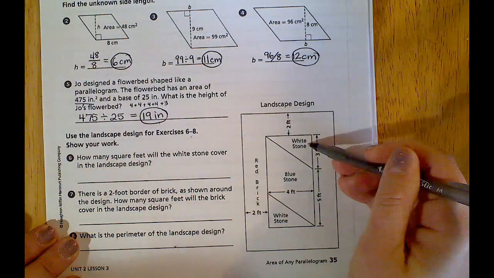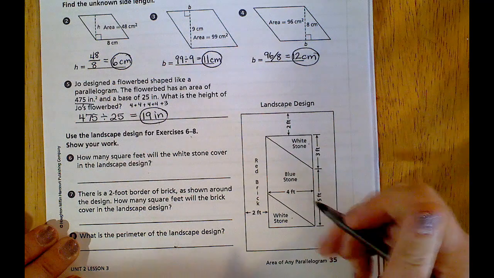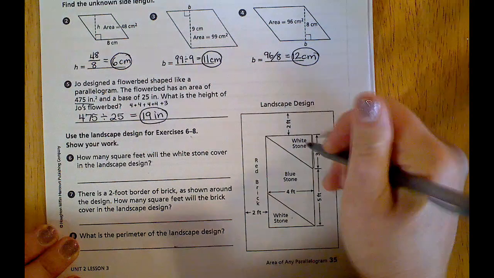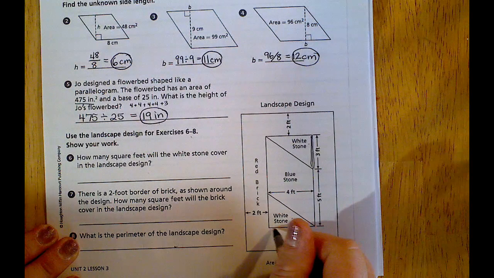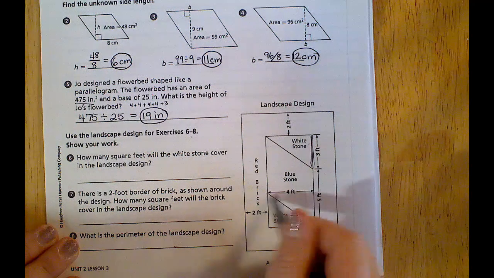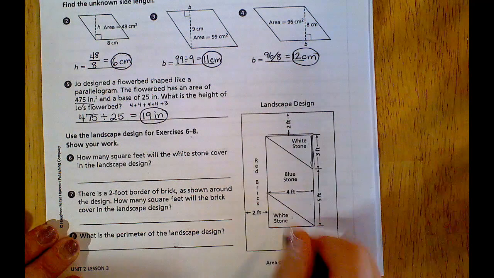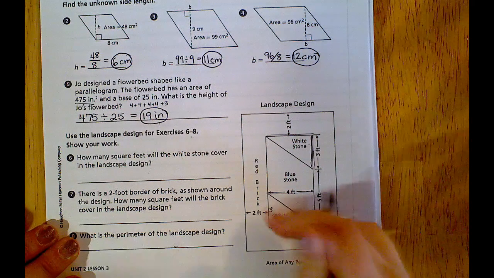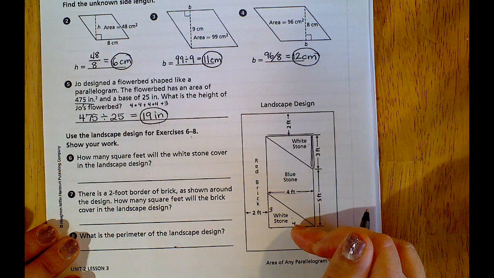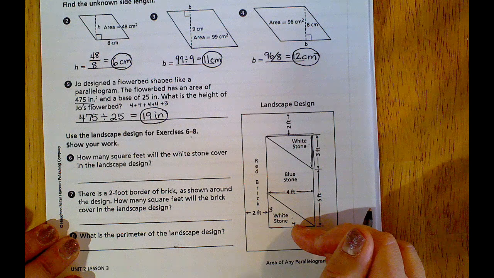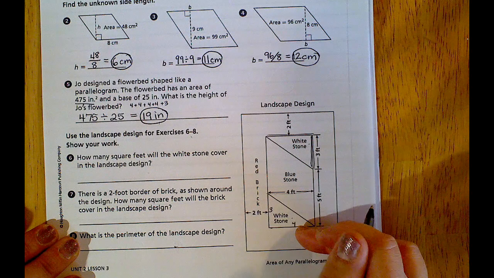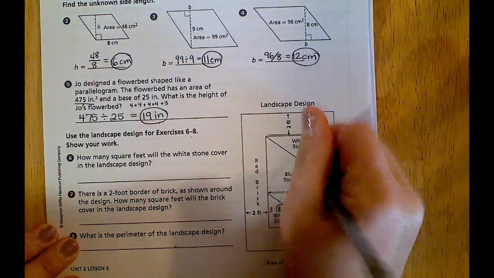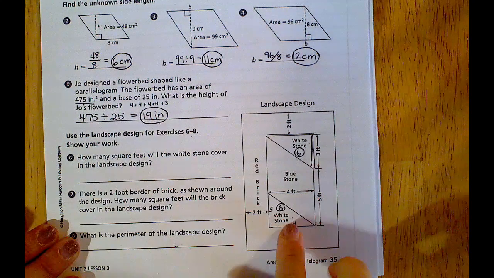So you have white here and you have white here. They're telling us right here it's a 3 foot edge, and this length here is 4 feet. So ours is 3 and 4. Area is length times width, but because this is a triangle, it would be divided by 2. So 3 times 4 is 12. 12 divided by 2 is 6. So each of these triangles is 6 feet.